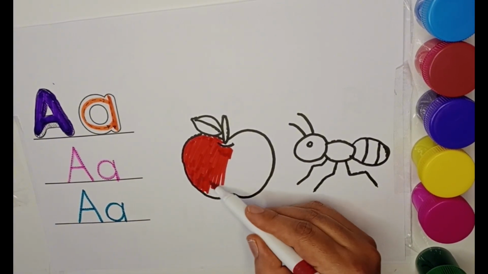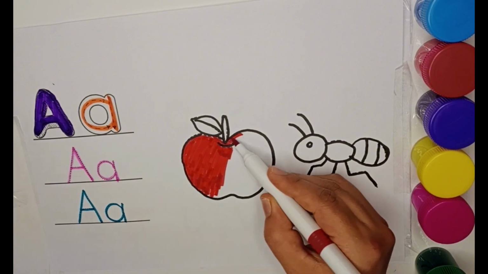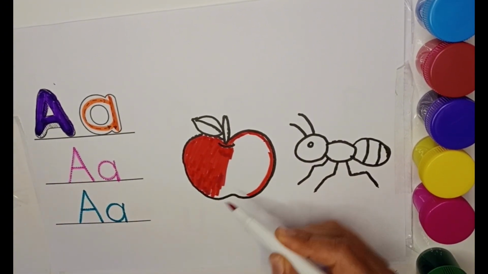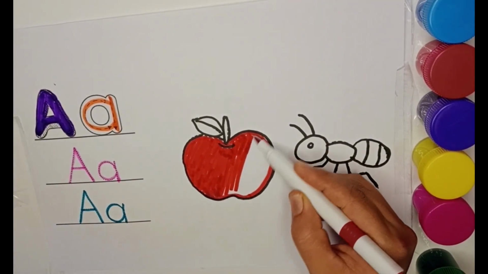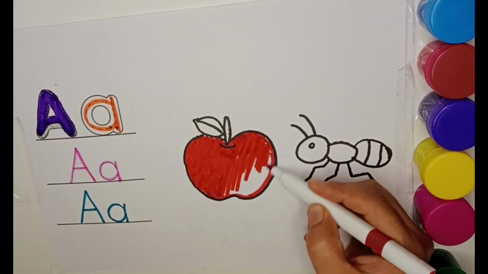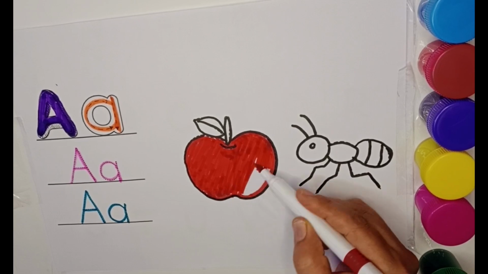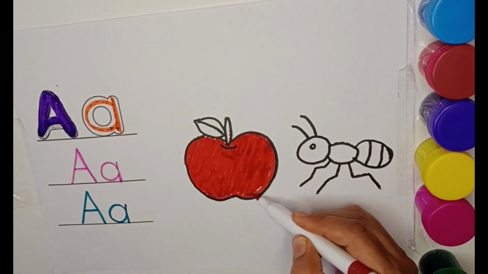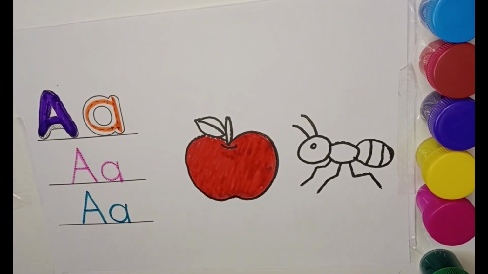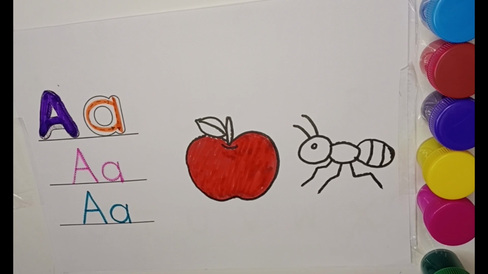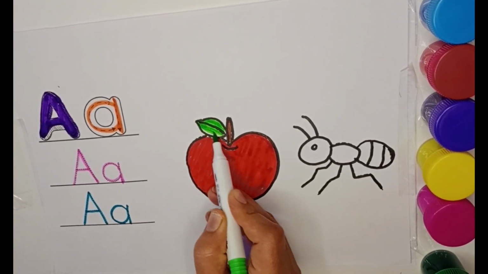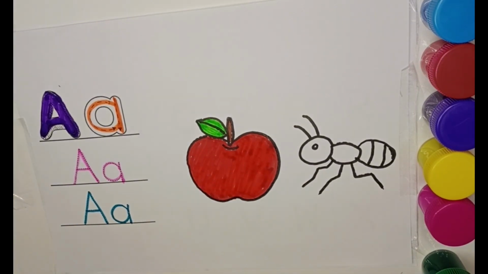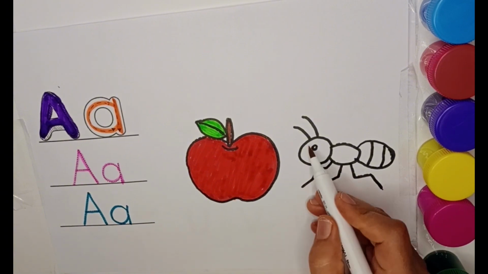A is for apple. Now we color ant. An ant.